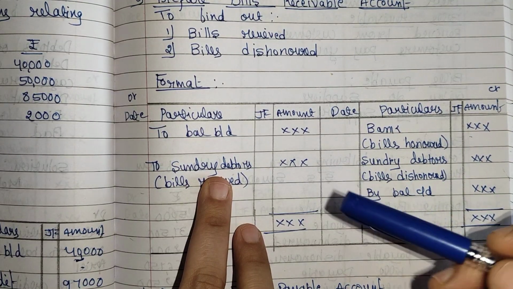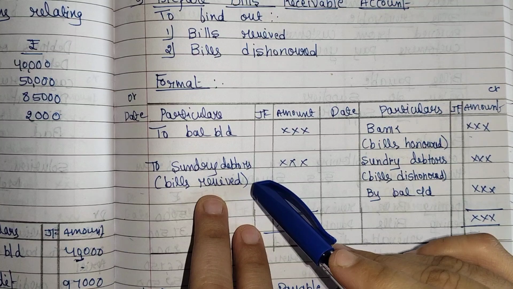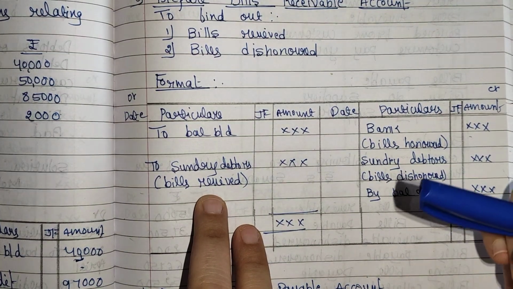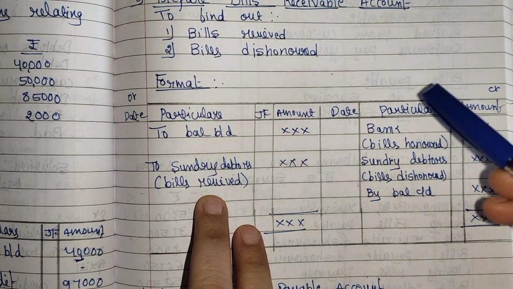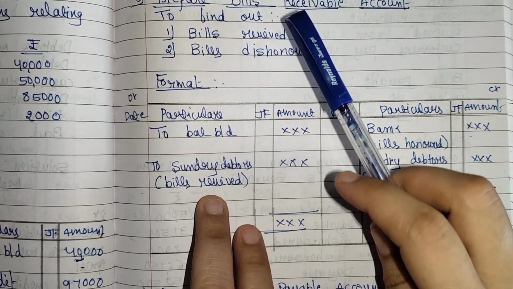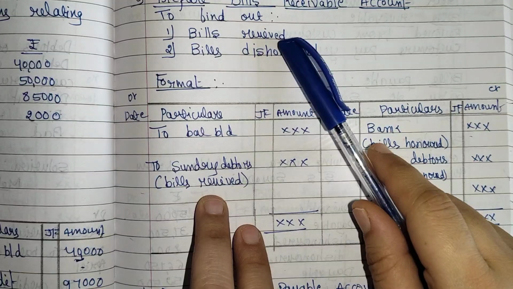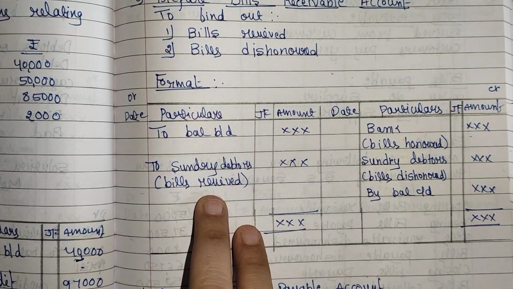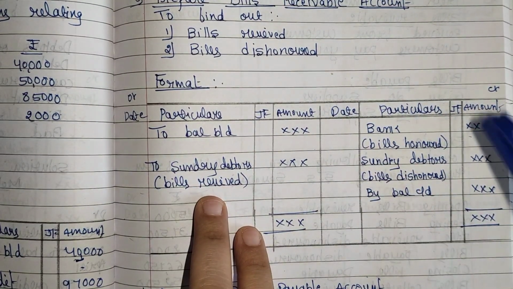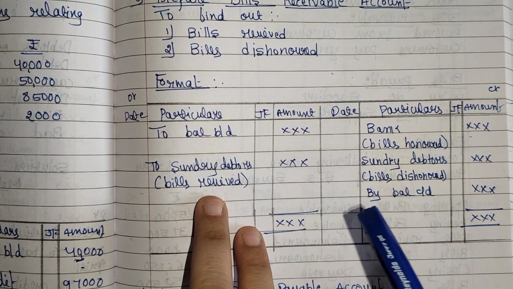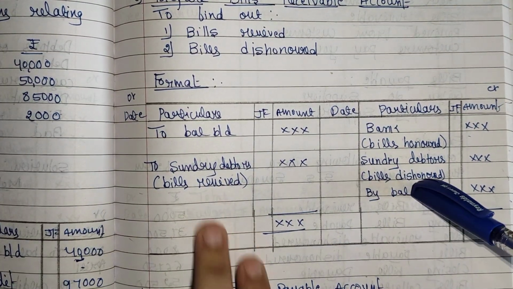It means bills received. Bills received means customers accepted bills during the year. So if we prepare the bills receivable account, we are able to find out bills received and bills dishonored. So this is the format of bills receivable account.